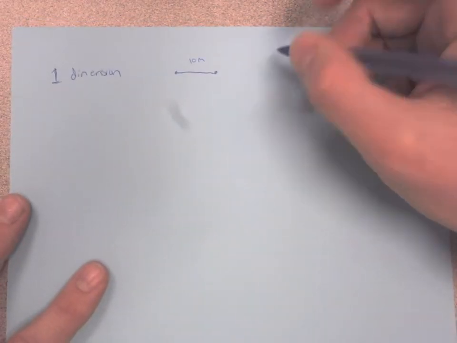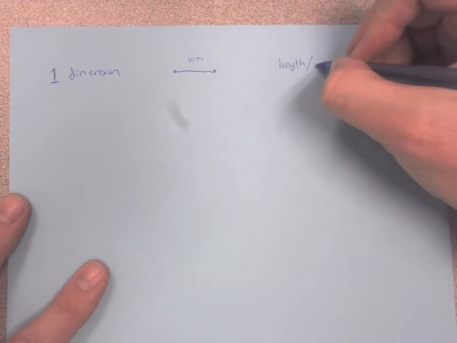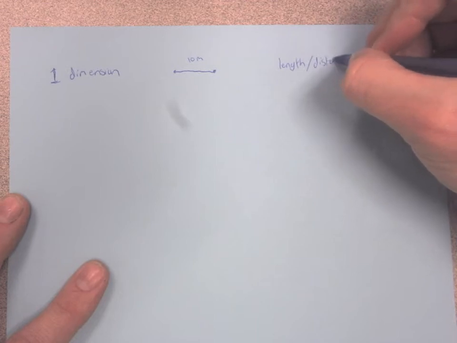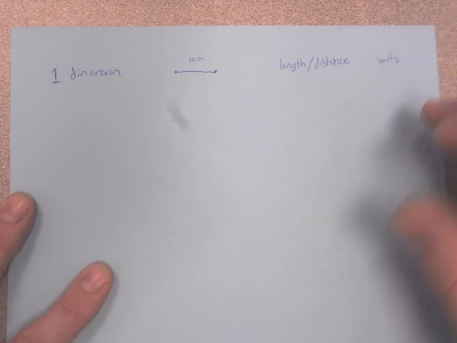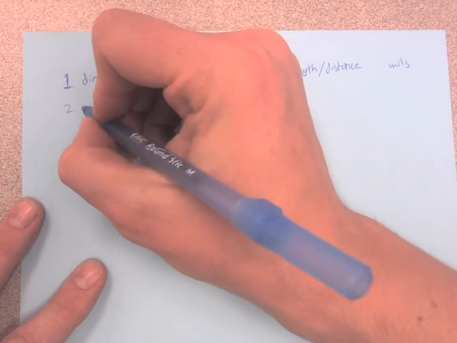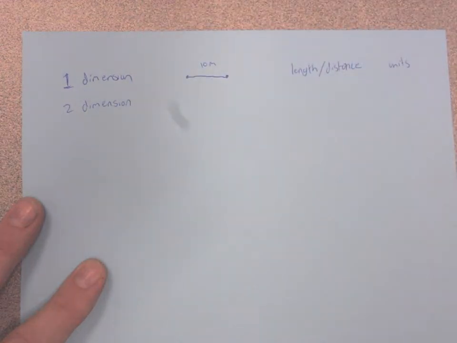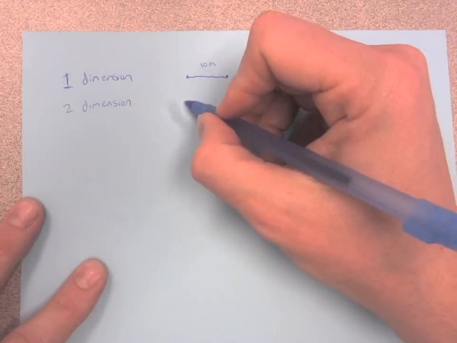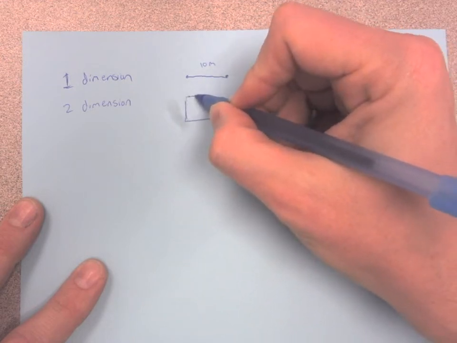Okay, so this one-dimensional measurement is called length or distance. We talked about distance formula earlier. And our units are like meters, inches, or something like that. Okay, so let's go up into 2 dimensions, okay? So 2 dimensions, now I have measurements in 2 different directions or in 2 different planes. Okay, so like a 2D object or a 2-dimensional object would be something like this.